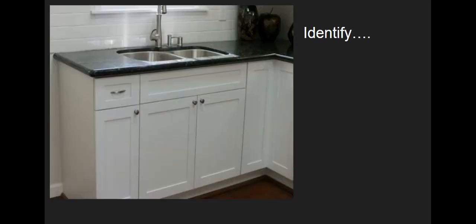Not to beat a dead horse, so to speak, but let's see what you guys learned. Let's see if you can identify some cabinets. Identify this one. What can you say about the construction of this cabinet? What can you say about the type of cabinet this is?